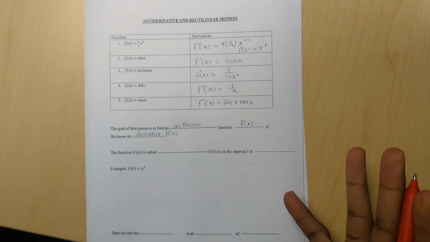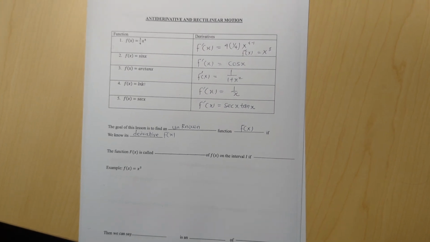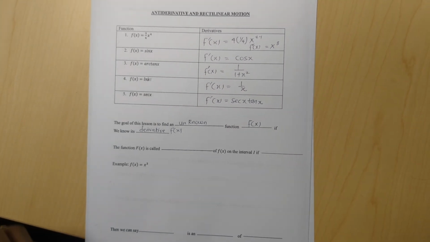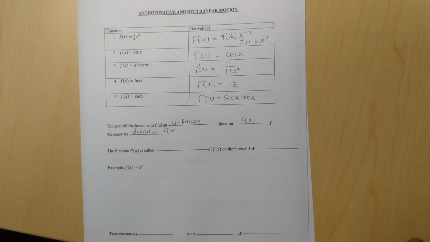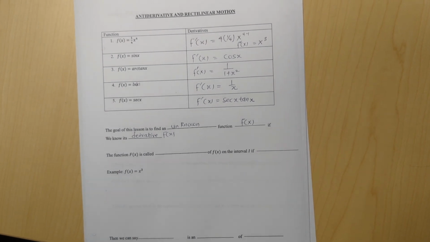So it's just the matter of reversing the argument in differentiation, where we have the function for us to find the derivative. In this case, we have the derivative and we are going to find the function.